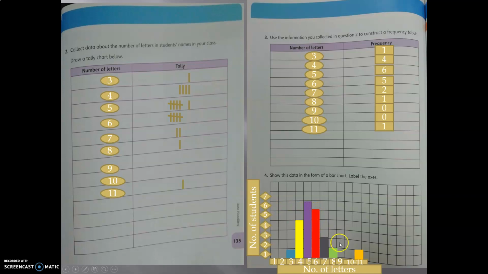Now, if I'm asking you, how many students have only 8 letters in their names? You will go to the number of letters, 8, then go up to know how many students. Only 1 student has 8 letters. Okay, another question. Have you noticed how many students have more than 9 letters in their names? More than 9 letters means 10, but there is no one, or 11. We have only 1 student.